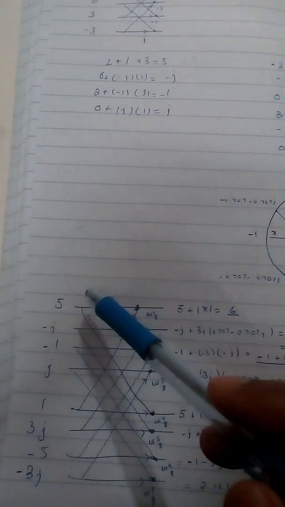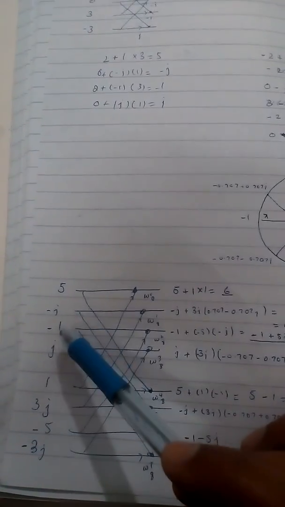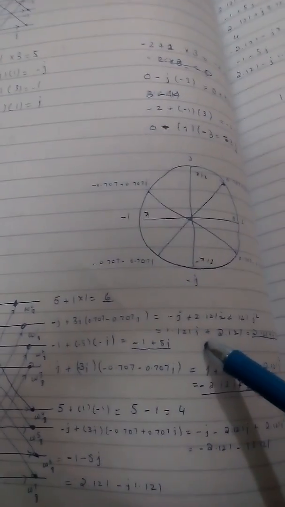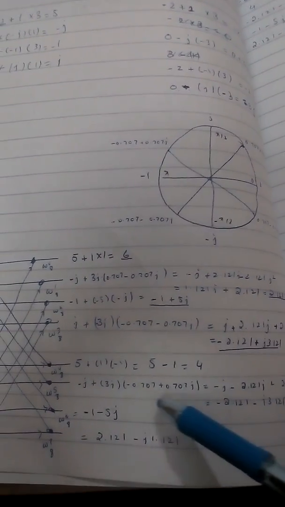And you can see its value, if we put in the result of the above 4-point DFT, that is 5 minus j, minus 1, j, 1, 3 j, minus 5 and 3 j, you will get the final result. It will be 6 and minus 1 plus 5j, and minus 2.21 plus j 3.21.